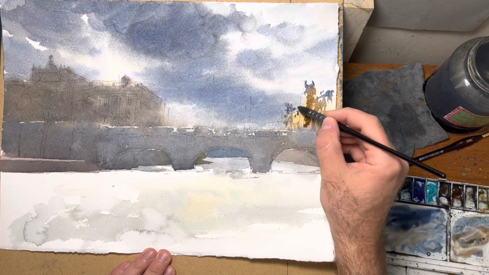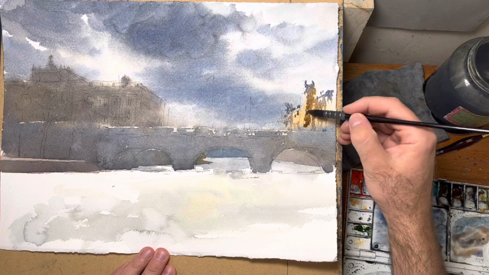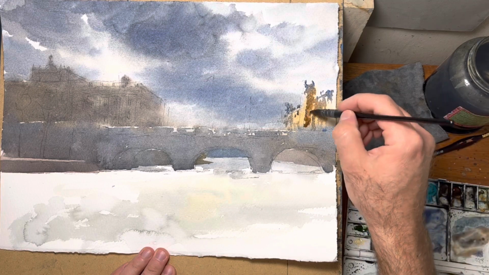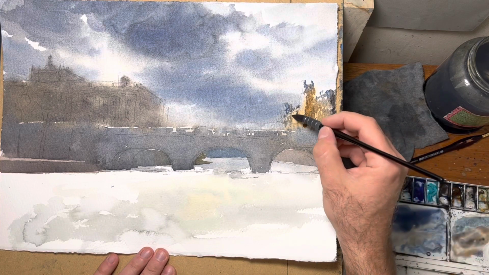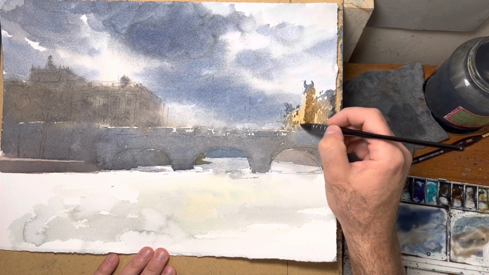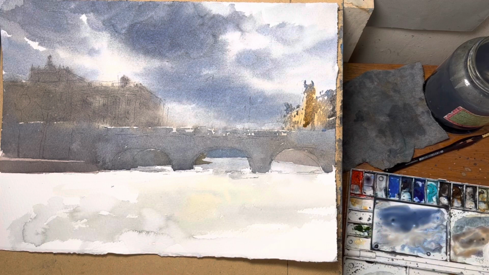and just trying to indicate that there are buildings with chimneys and other things on top of them, and not trying to place windows where they should be or anything, just some dots and pieces to indicate that there's stuff going on there.